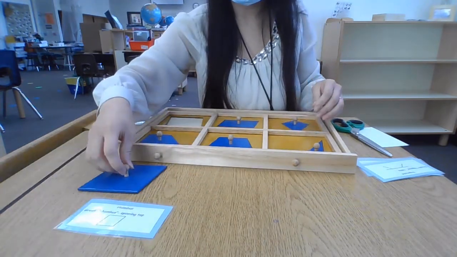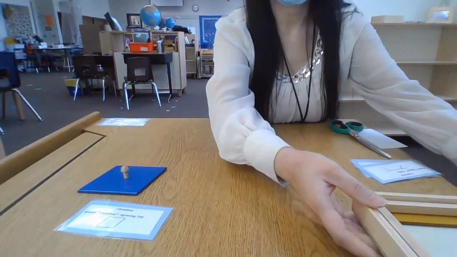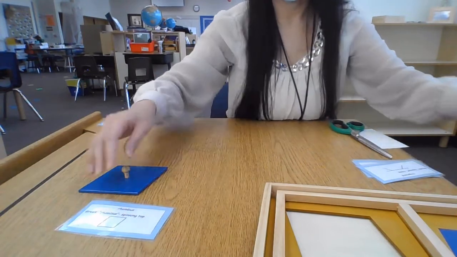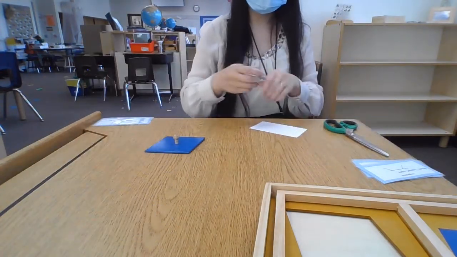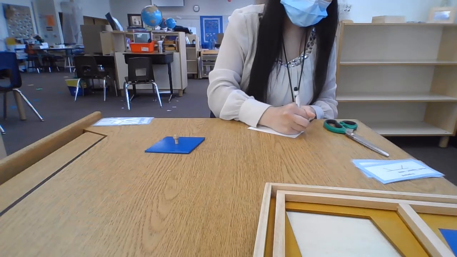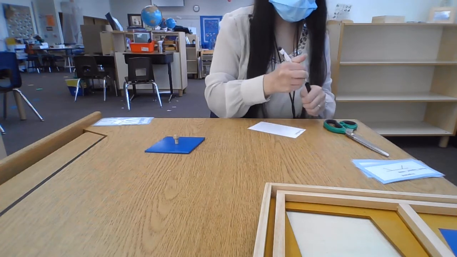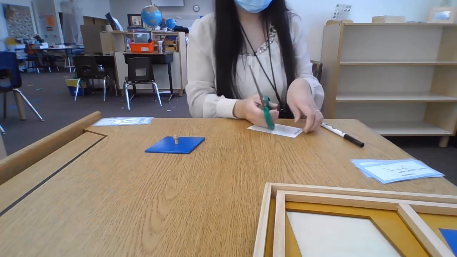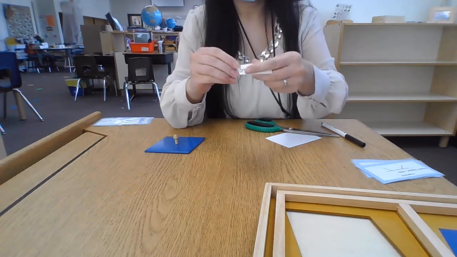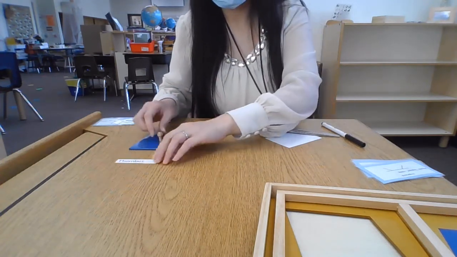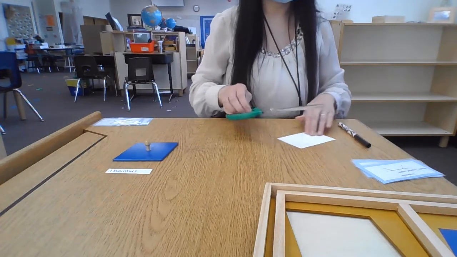Not sure if you can see that. Let's see if I can make some space. I'll do this. Here's what I'll do. I will write down the word rhombus. Okay, let's talk about our next shape.